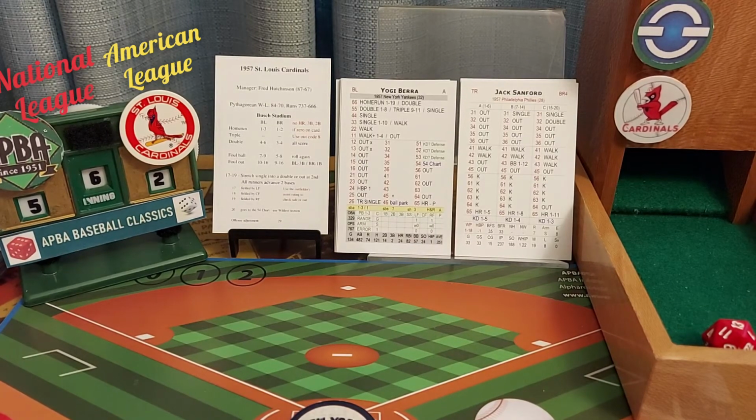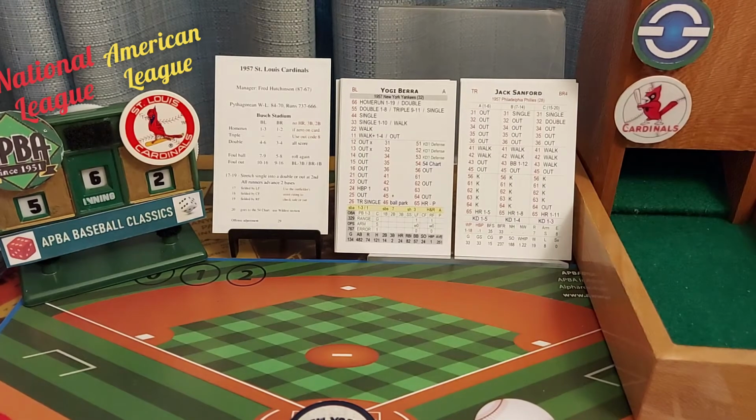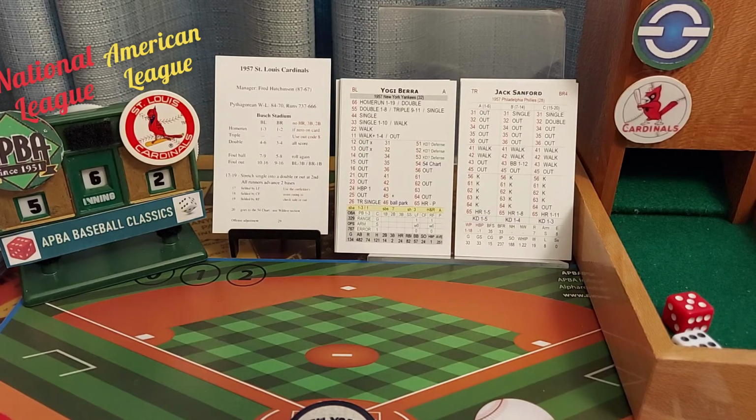Jack Sanford is at the bottom of the American League order: Yogi Berra, Vic Wertz, and Frank Malzone. Berra has reached base twice, homered and walked. He's having a good day. Here's the pitch from Jack Sanford. 5-6 is an out, fly out to right field. 1 away.